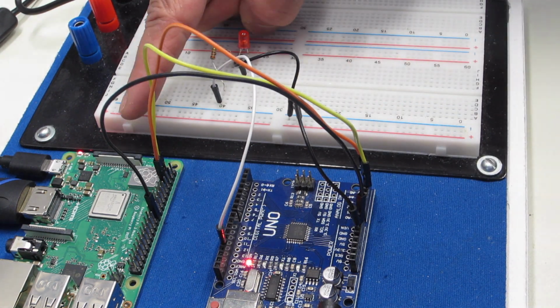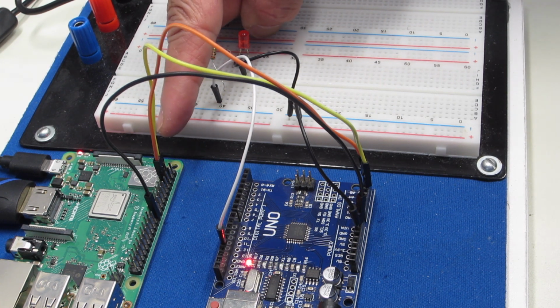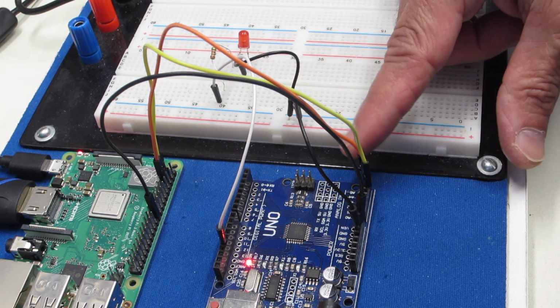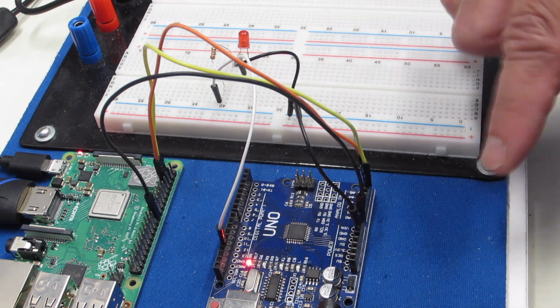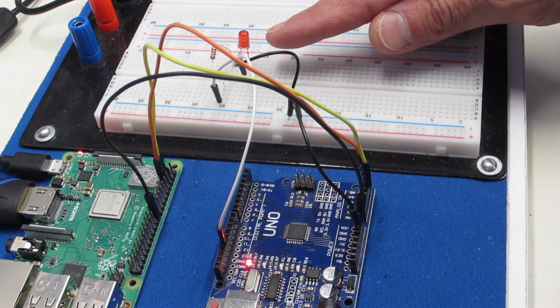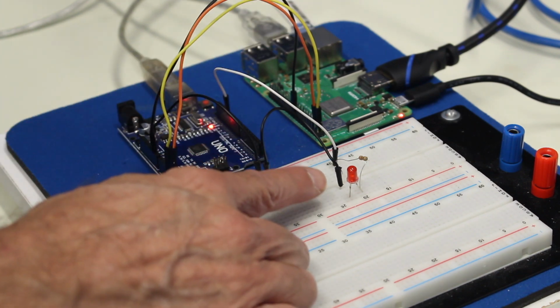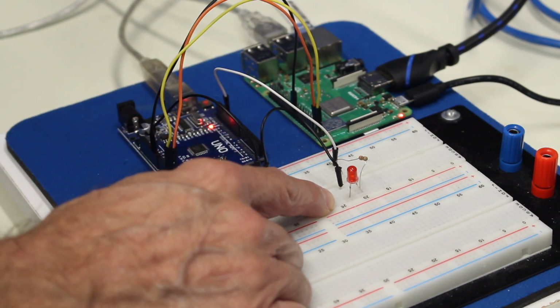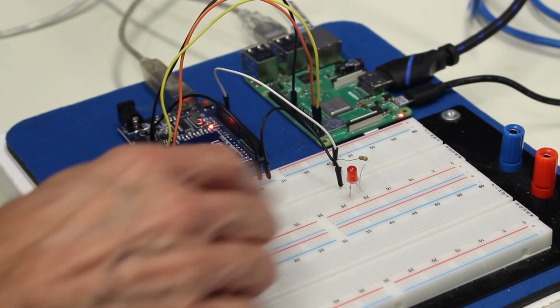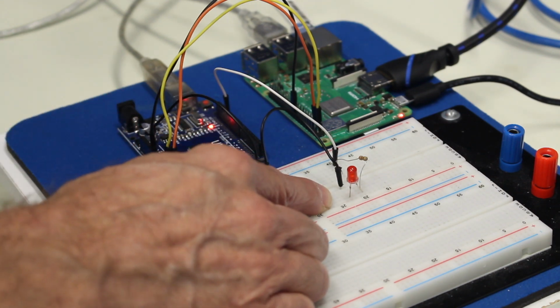Now, there are several ground connections on the Raspberry Pi GPIO pins, as well as several on the Arduino, and you can use any two you want. I've also got my LED and dropping resistor tied to pin 13 on the Arduino. Of course, this is optional. You could just elect to use the built-in LED in the Arduino, and that would work fine as well.